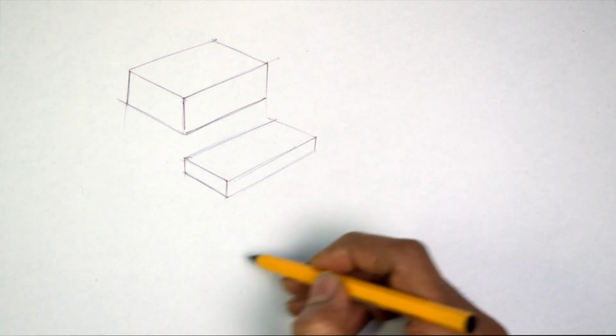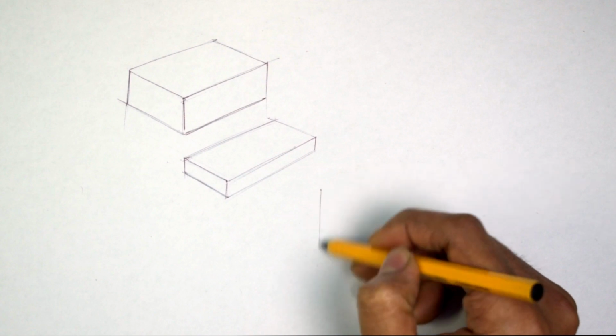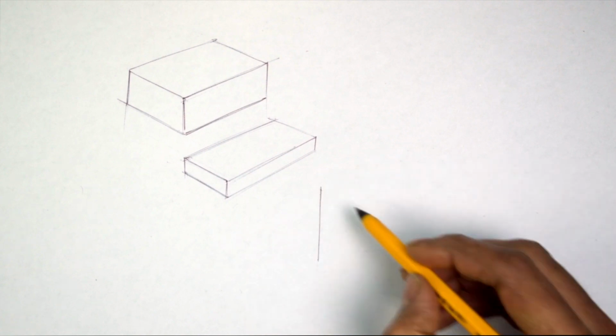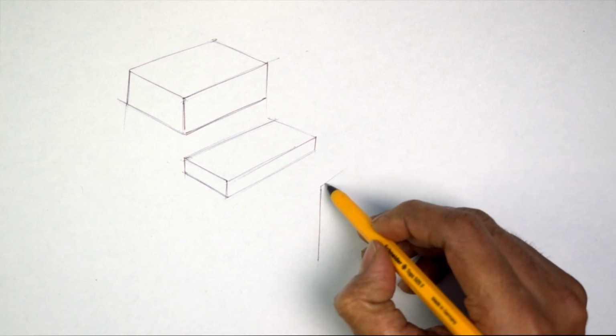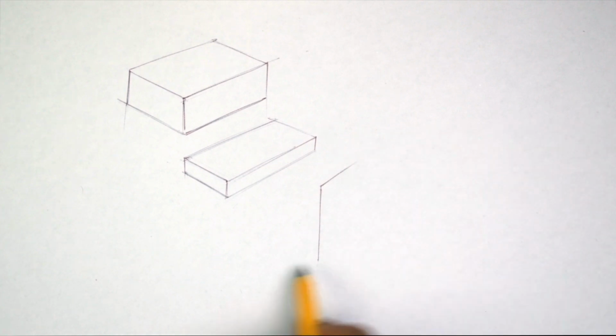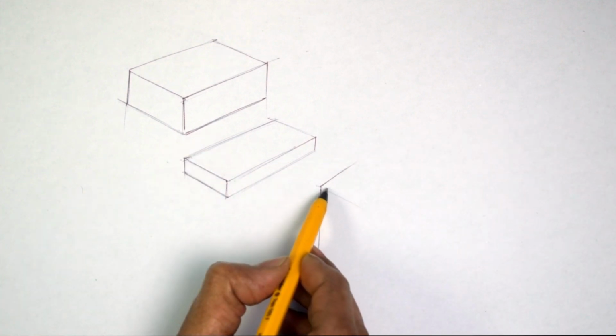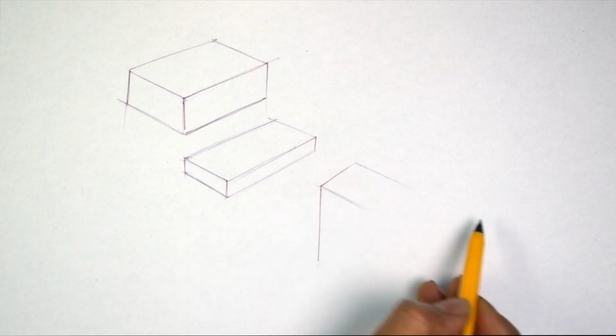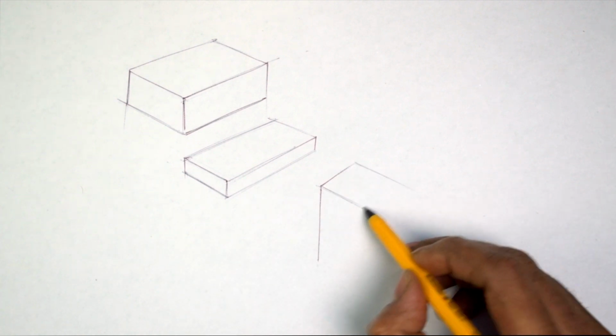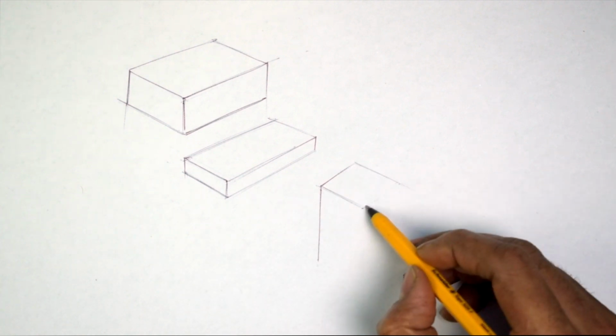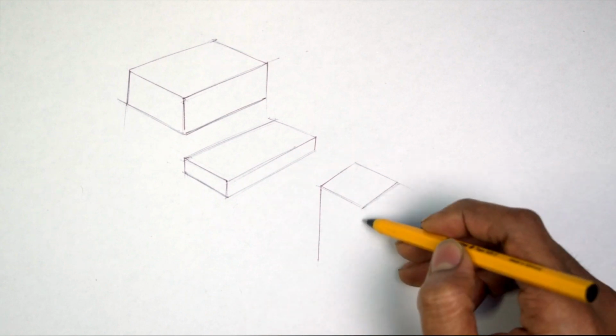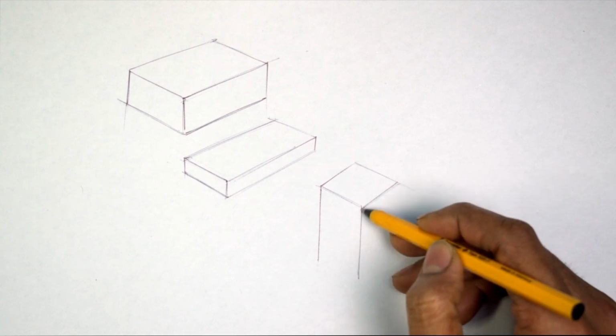Later on you can convert these shapes into any kind of product. You can try different heights, different sizes, different widths. Sometimes you can draw the same product from different angles. You can just flip the cuboid, so you can see the other side of this product.